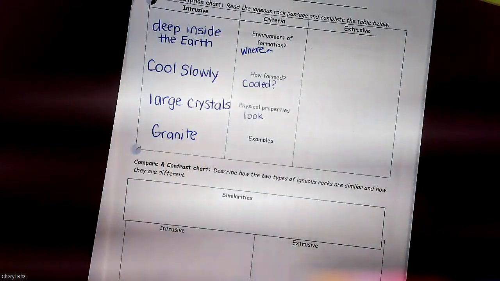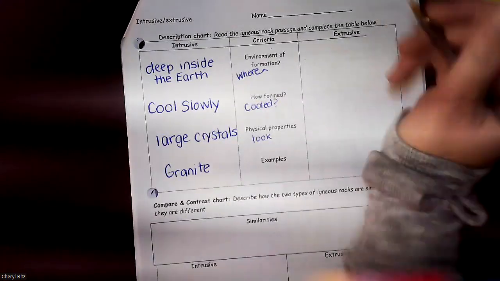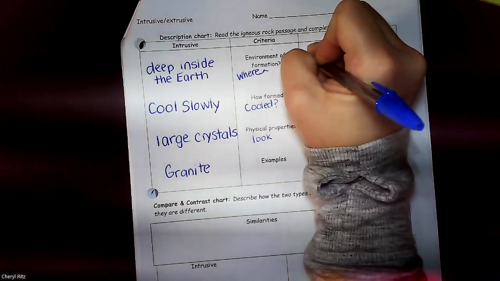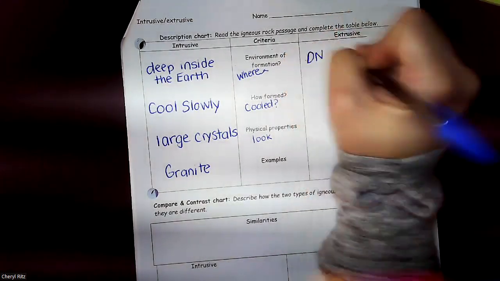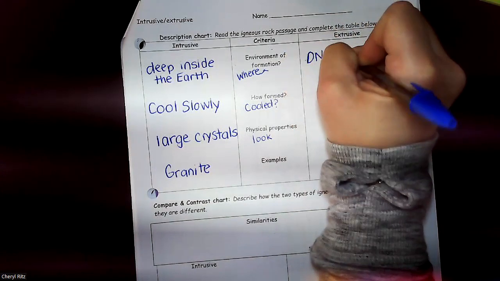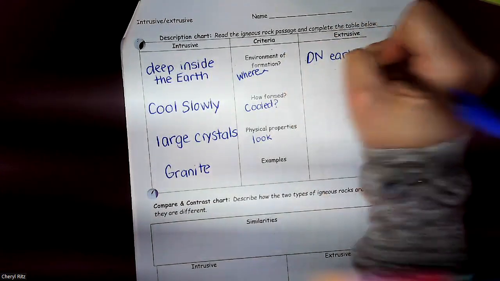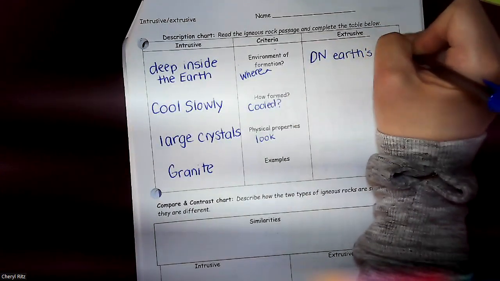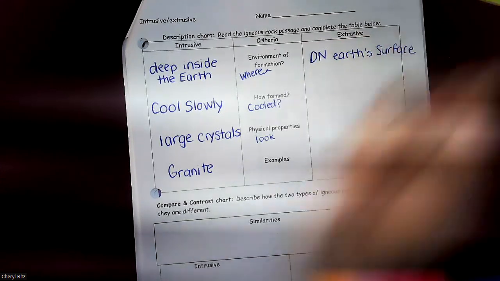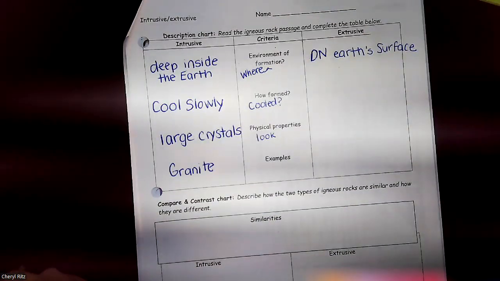How about the extrusive? Where did they form? On Earth's surface. How did they form on the Earth's surface?